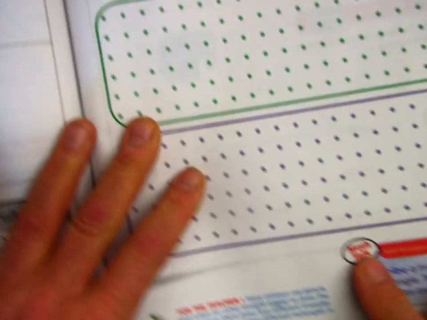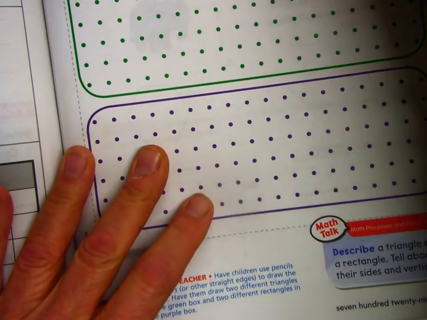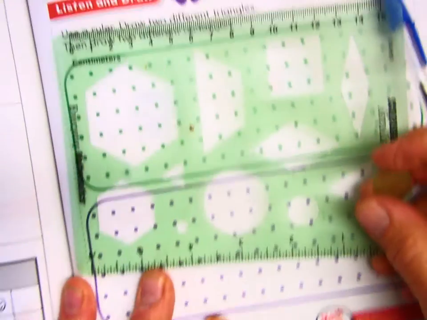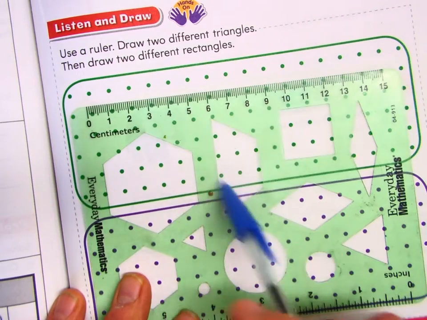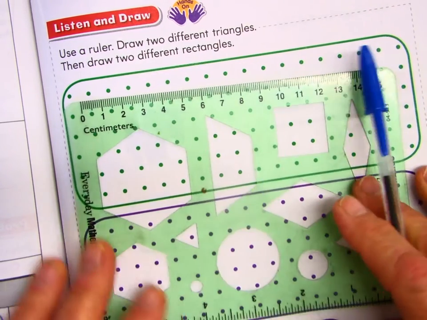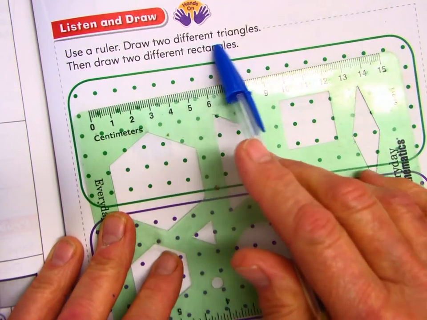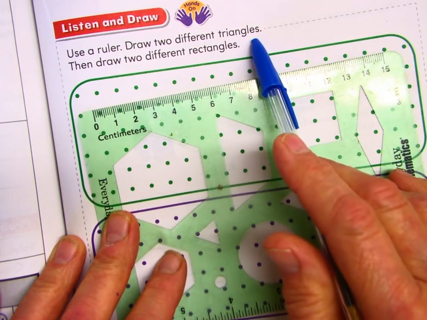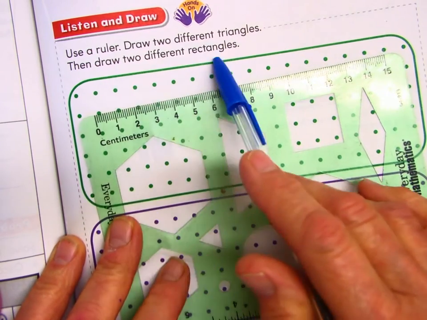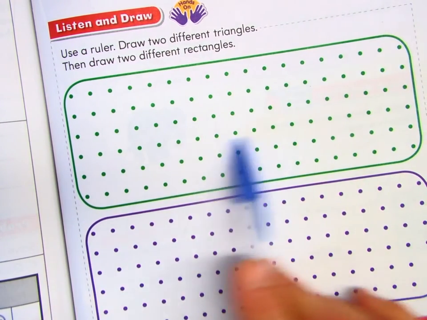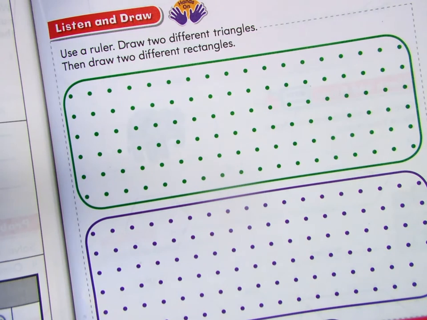Okay, we're going to do some drawing here. Use a ruler. Luckily, I already still have my pattern block template thing. Use a ruler. Draw 2 different triangles. Then draw 2 different rectangles. We're going to do 2 triangles here and 2 rectangles here. Does yours have to look like mine? No. Yours does not have to look like mine.